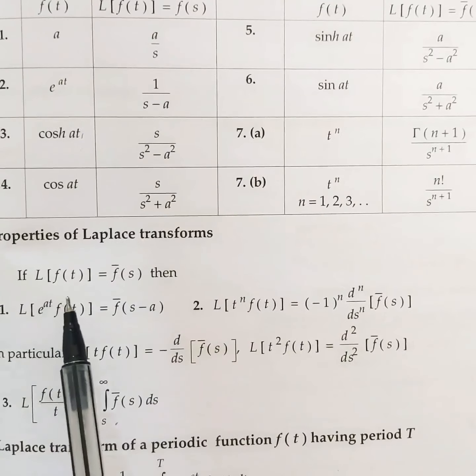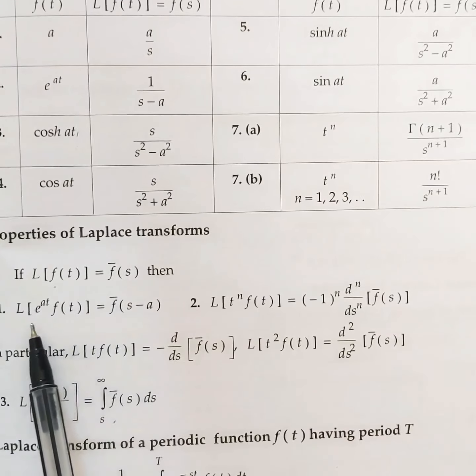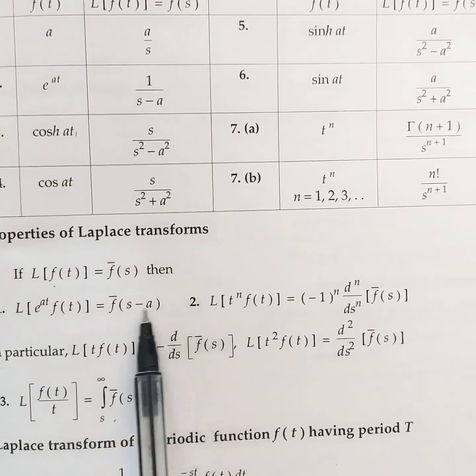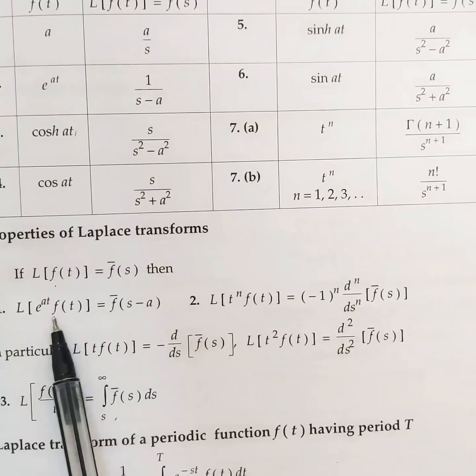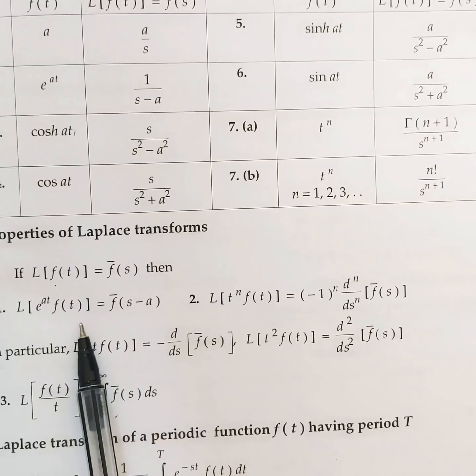And now coming to the properties, if I know Laplace transform of f of t, I can guess Laplace transform of e power at f of t. So that is nothing but f bar of s minus a. So what we will do, I will find Laplace transform of this function f of t. Wherever s is there, I will replace it by s minus a.